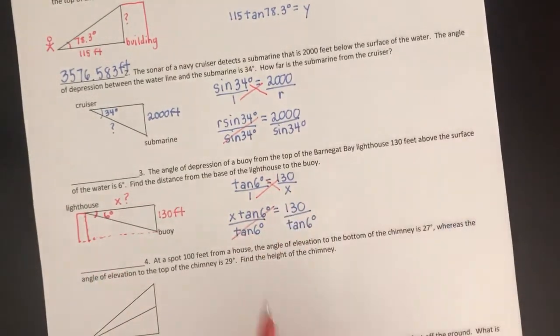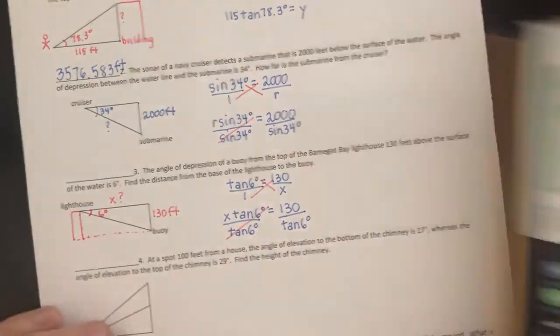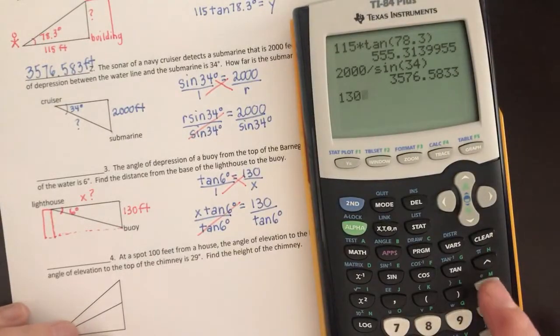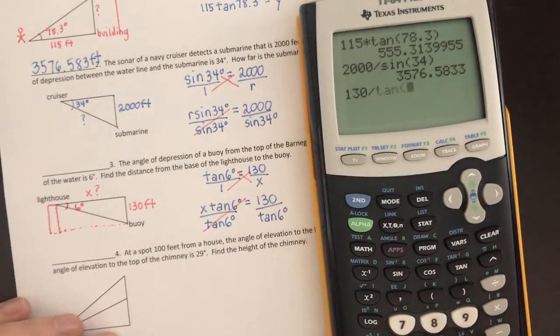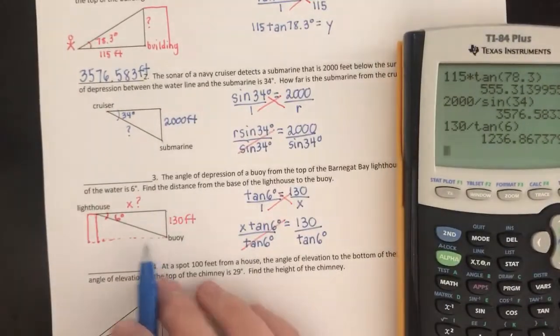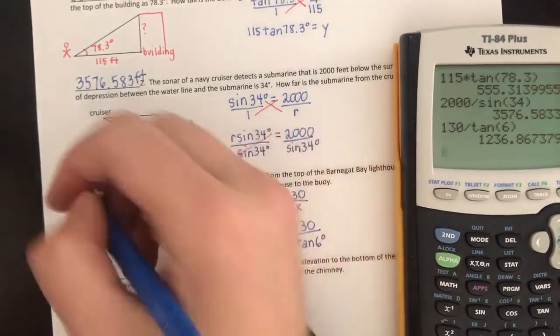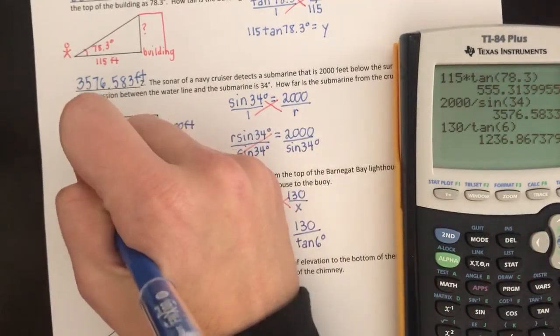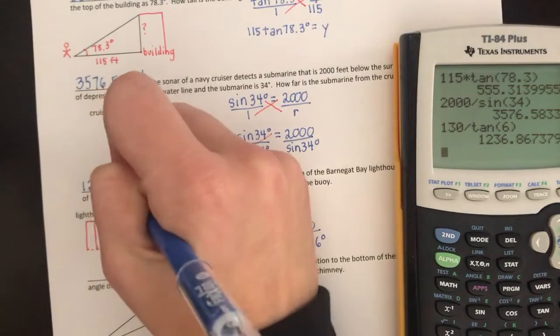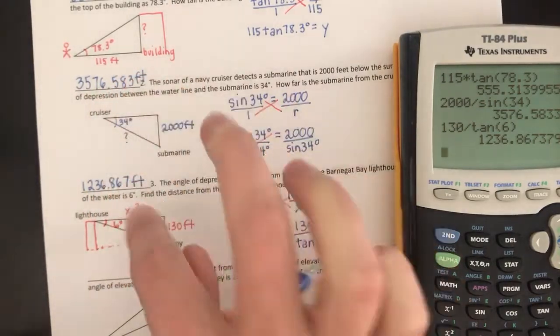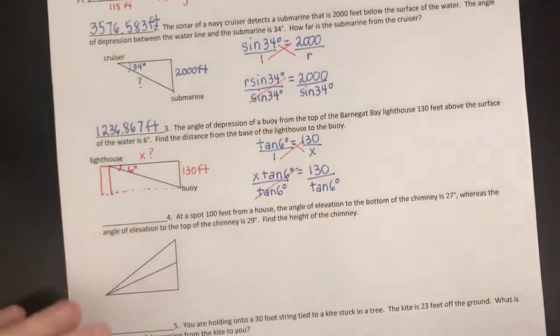Okay. So x equals 130 divided by tangent of 6 degrees. So the distance from the base of the lighthouse to the buoy is 1,236.867 feet. We're still talking feet.